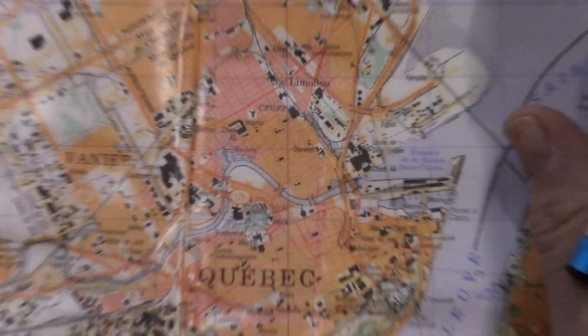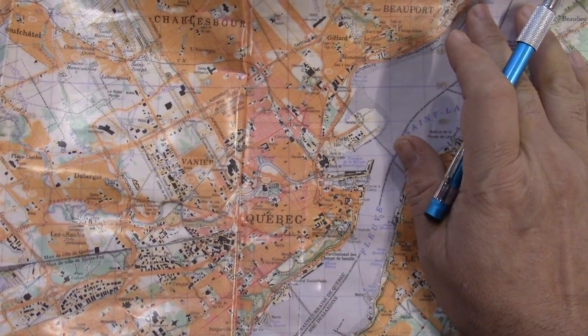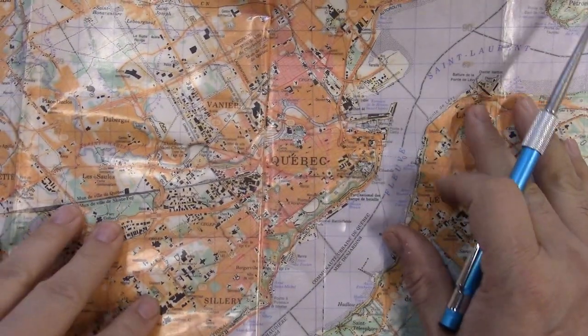Okay, here we have, let's zoom out. Here we have a Quebec City map.